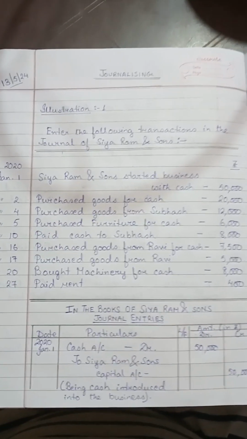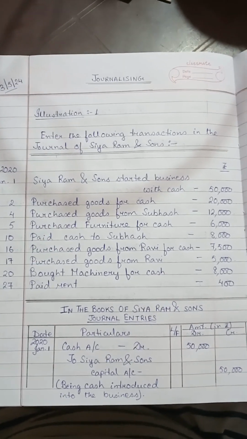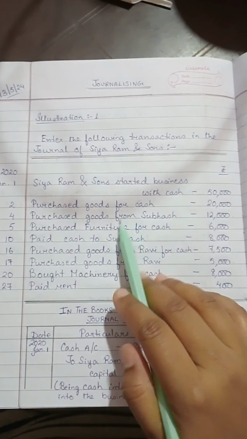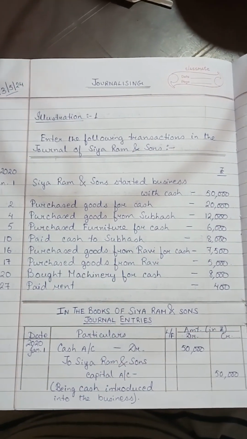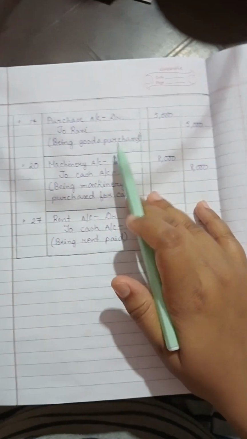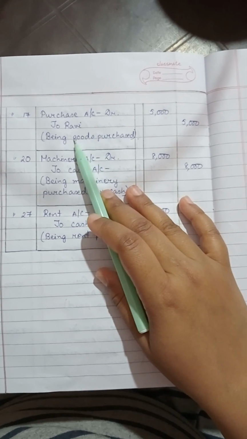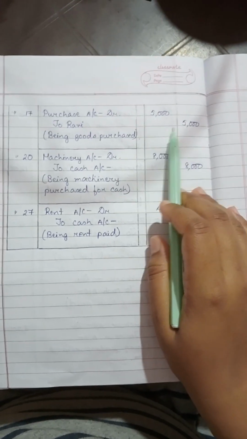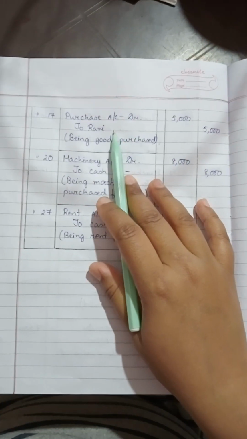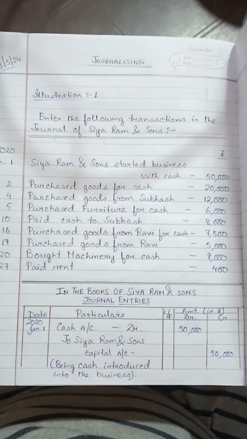Now what is the next entry? Purchased goods from Ravi 5,000. This one, purchased goods from Ravi 5,000. So purchase account debited to Ravi, being goods purchased 5,000. The name of the person should be mentioned.